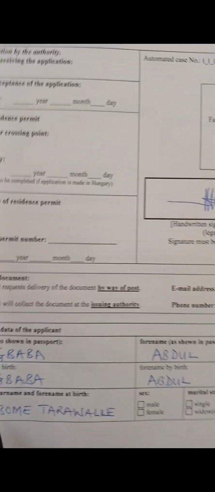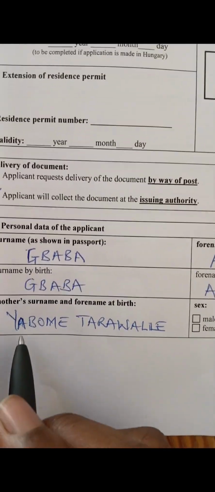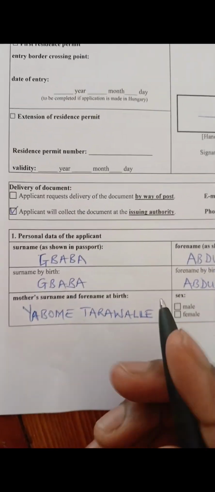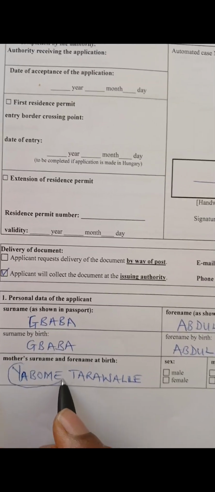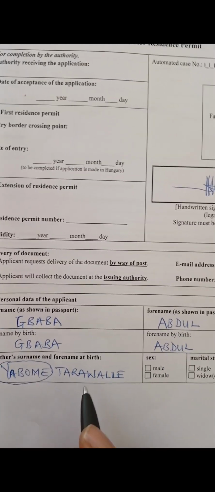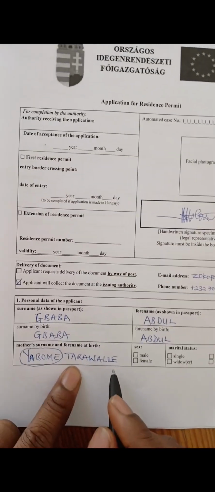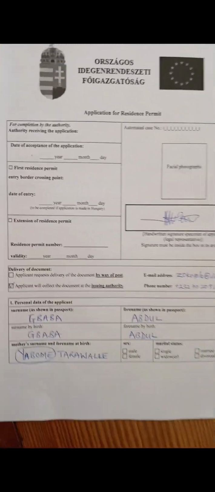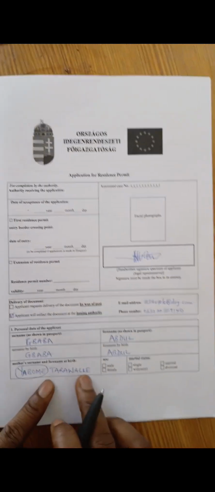Okay, so you see, surname first. Let's assume Yabom is my mother's surname. This is my mother's surname, Yabom, and this is her forename. So if your mother's name is Mabinti Kamara, Kamara is the surname, so you write Kamara first and you write Mabinti later. Write the surname first and the forename later.